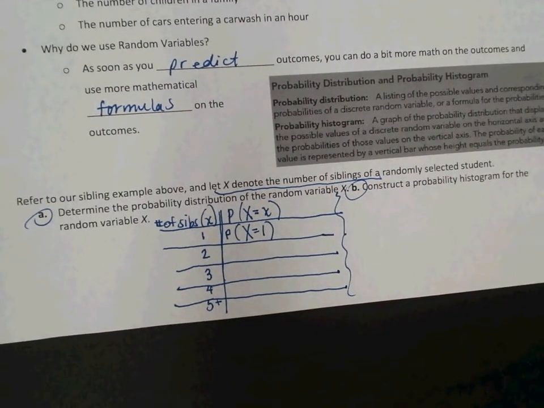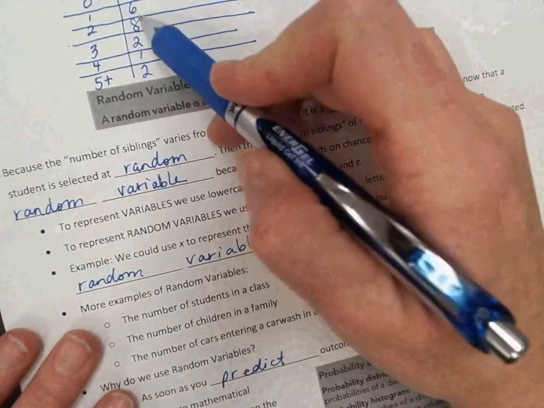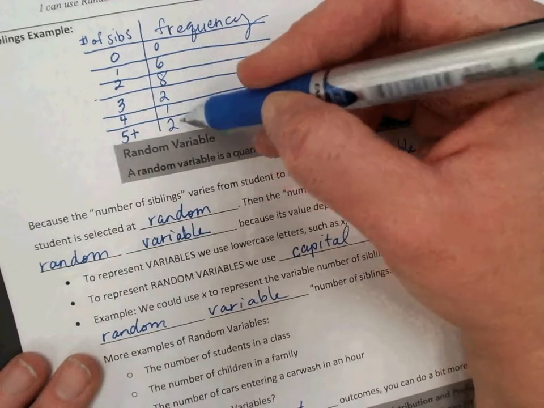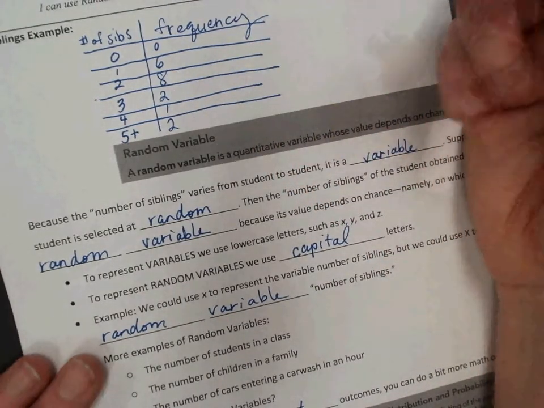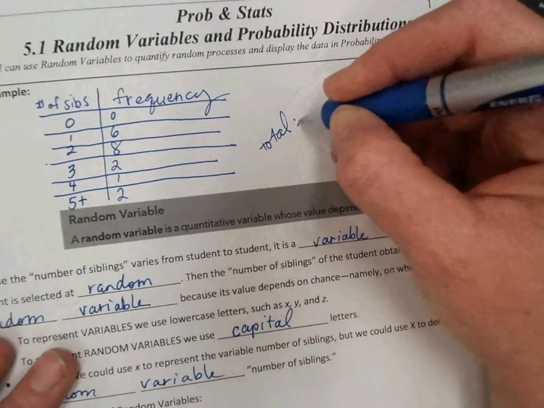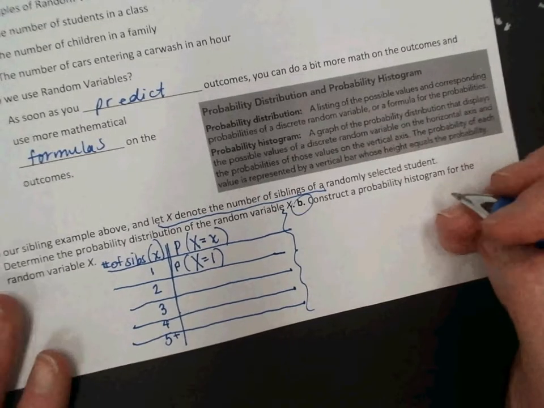So how many people had 1 sibling? We've got 6 people with that outcome, right? 6 out of the total, which is what? 13, 16, 17, 19. So the total here is 19. Couldn't have made 20. Would have been nicer numbers.